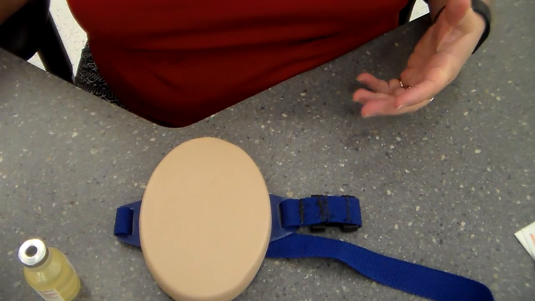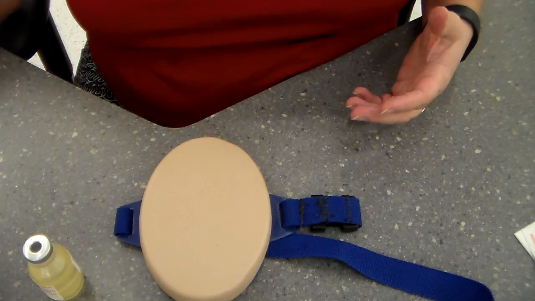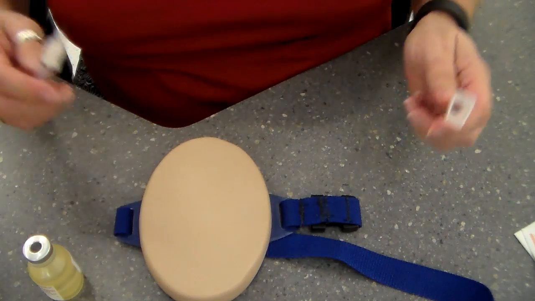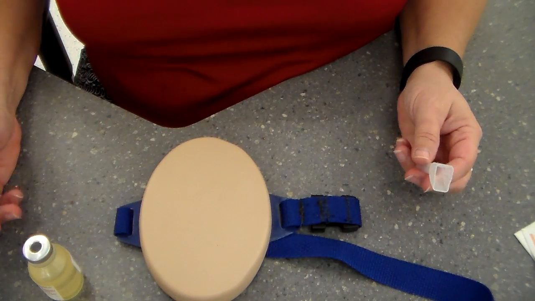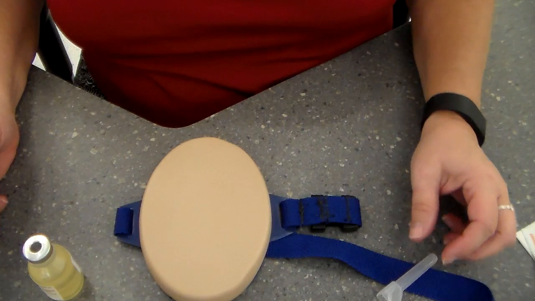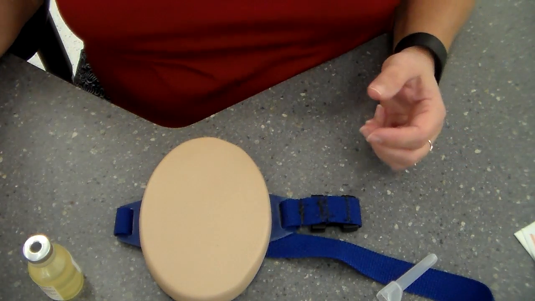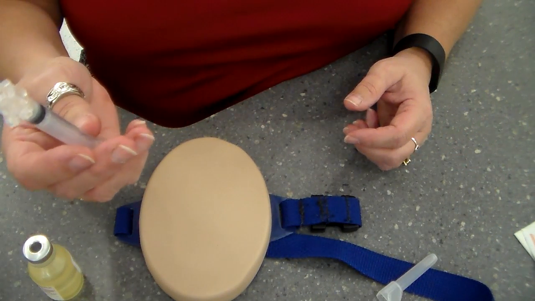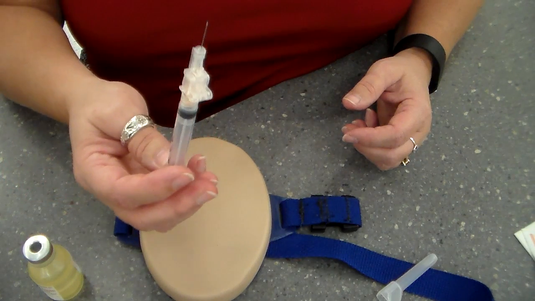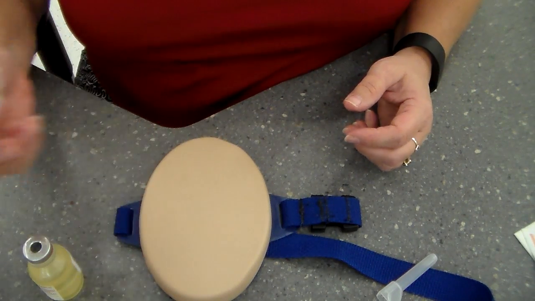You're going to draw up the correct amount of medication. You're going to make sure that you have the correct dosage, the correct route and all that. You're going to make sure you also have the correct needle for a subcutaneous injection.